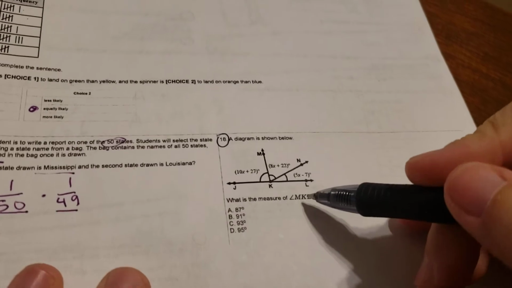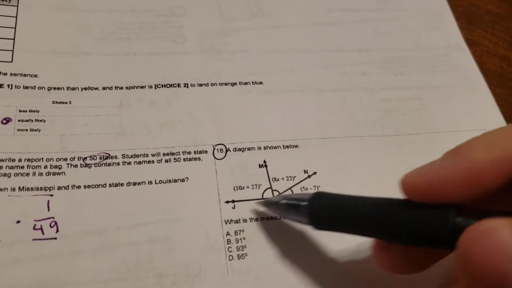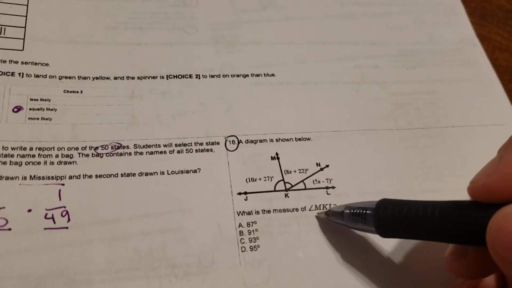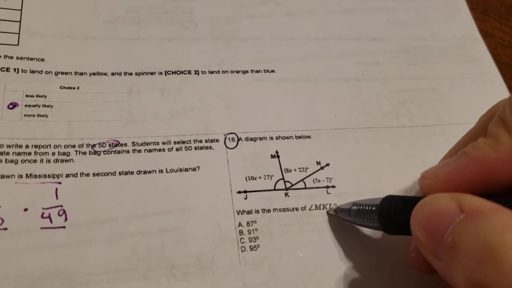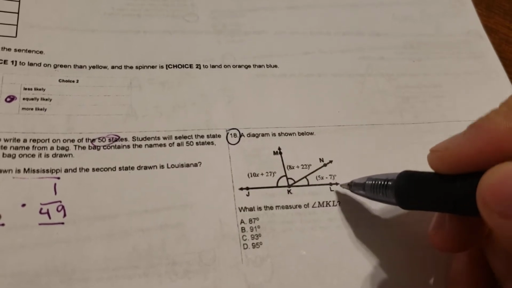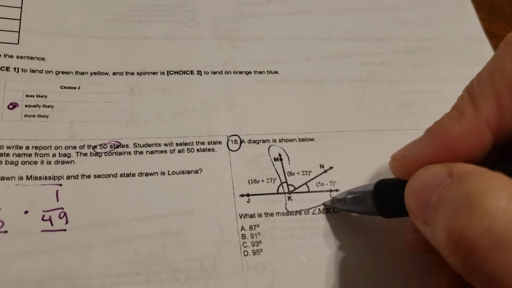And number 18 down here at the bottom. So they've got this figure. They have some things labeled with expressions. What's the measure of angle MKL? This is the angle that goes through point M, hits vertex K, and goes out to point L. So that's MKL. If I had a highlighter, I might just circle it right now. M to K to L.